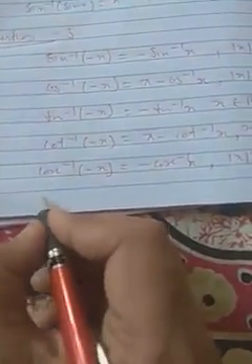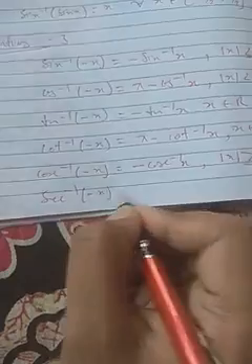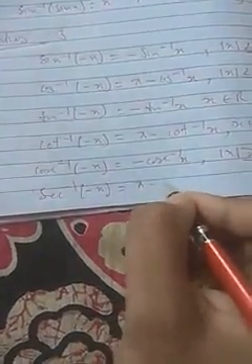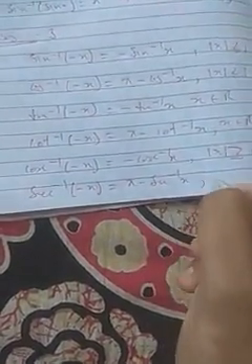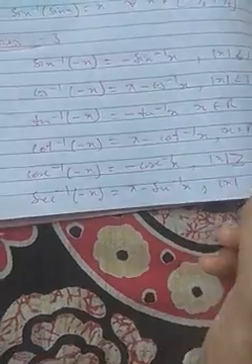And one more we have left, sec inverse minus x equals pi minus sec inverse x, for all mod x greater than or equal to 1.